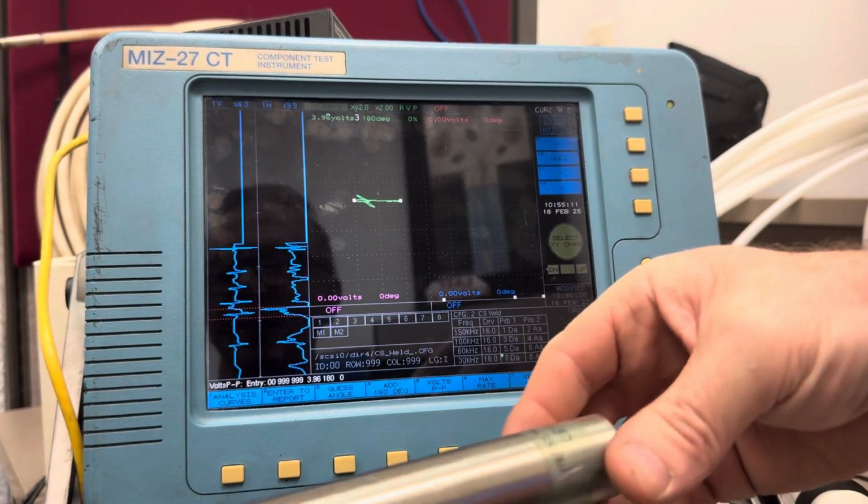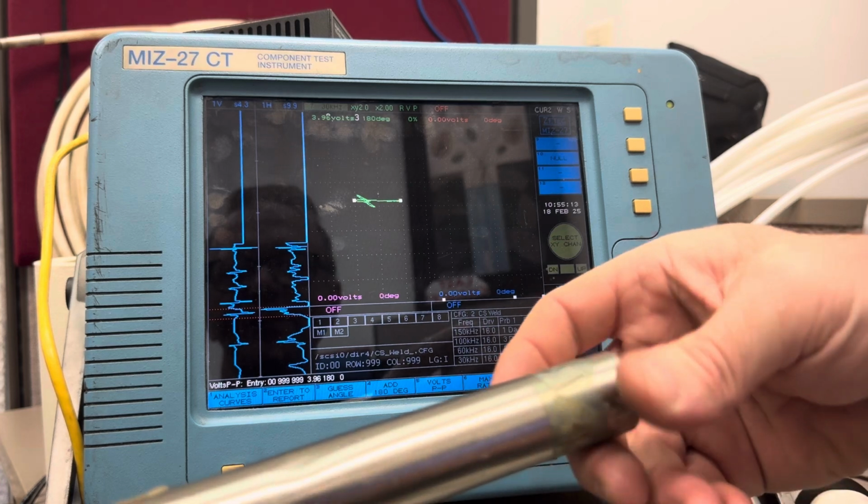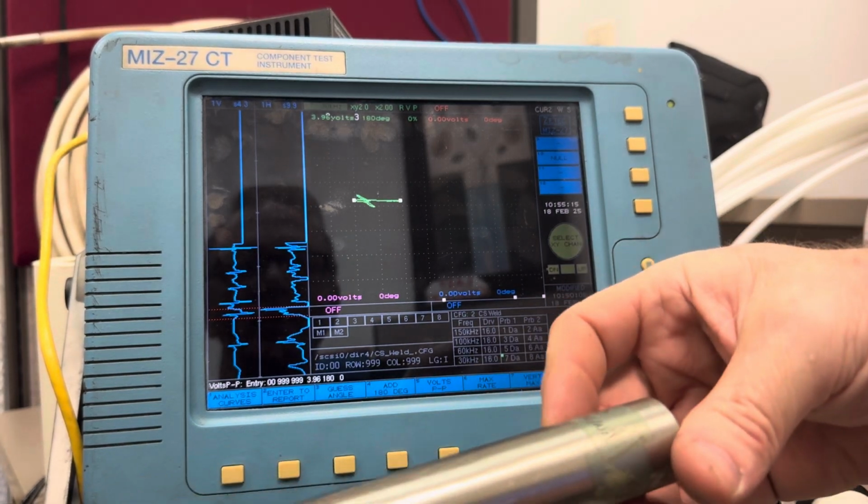So that was today's lesson on phase analysis and looking at a cal tube with a dent in it.